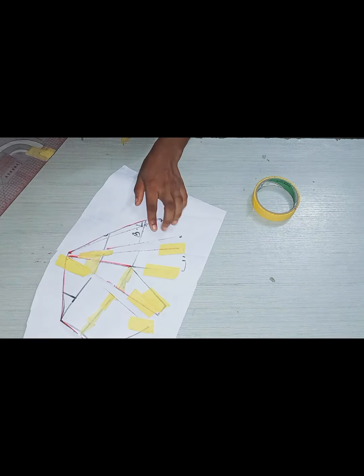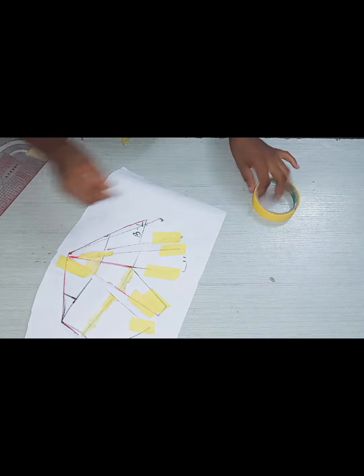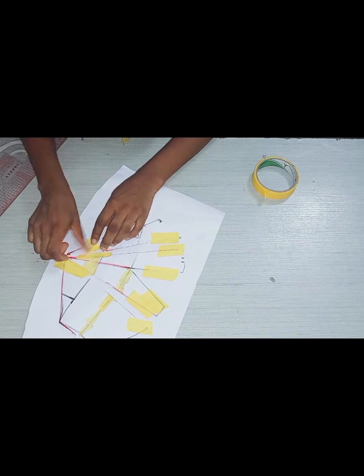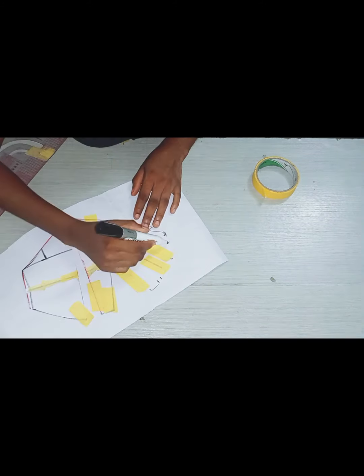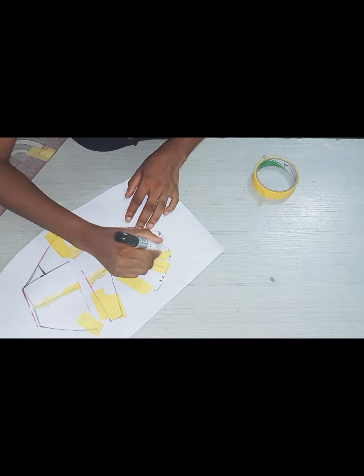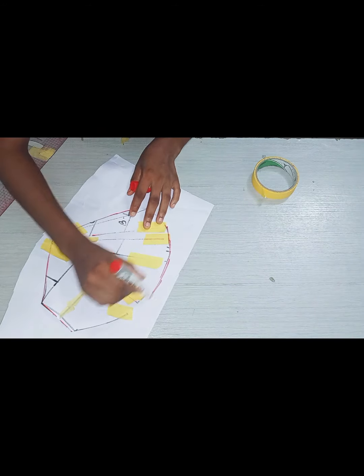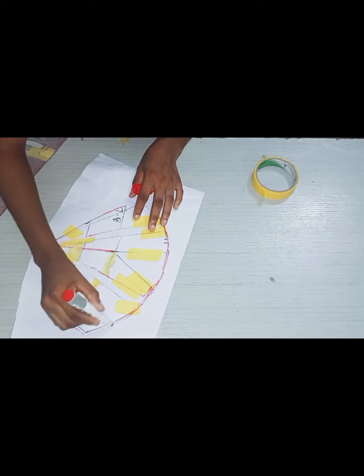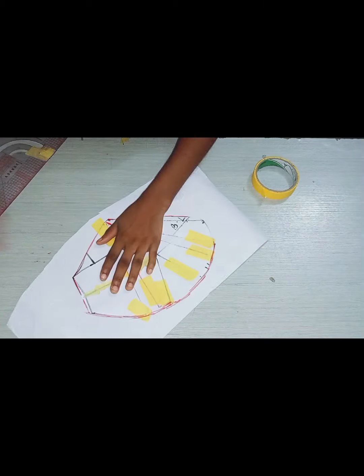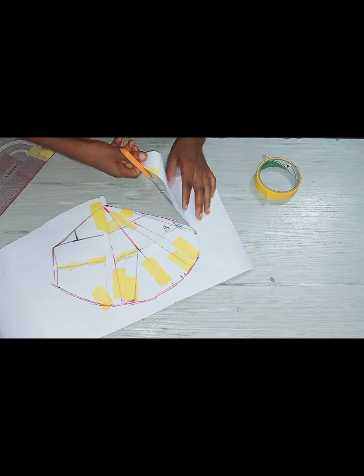When you're spreading, make sure you're spreading out nicely and the paper is well relaxed on the new pattern paper. Then I connected the curves together at the hem like this. Just rule a straight line and connect it like that. Then I went ahead to cut out.